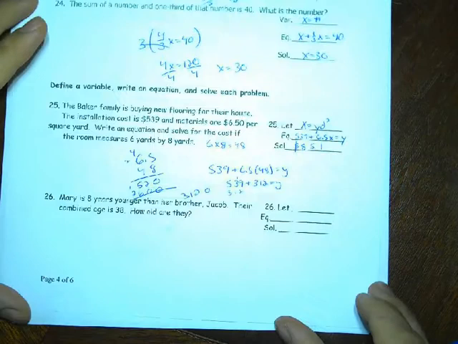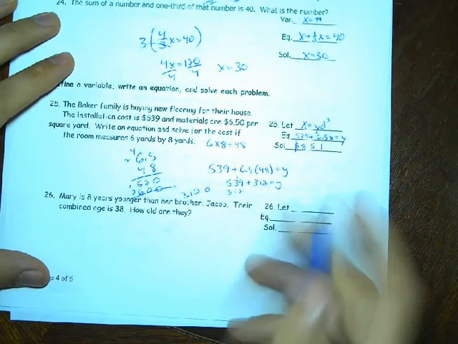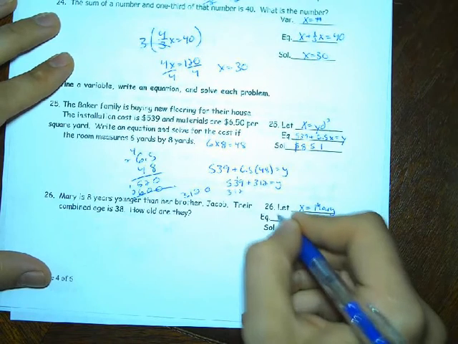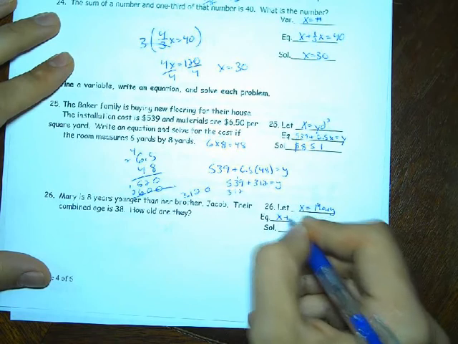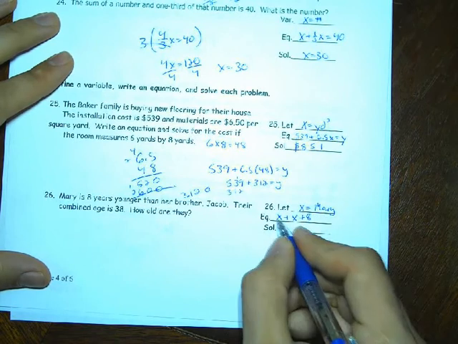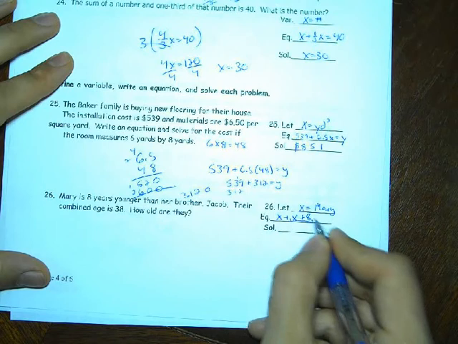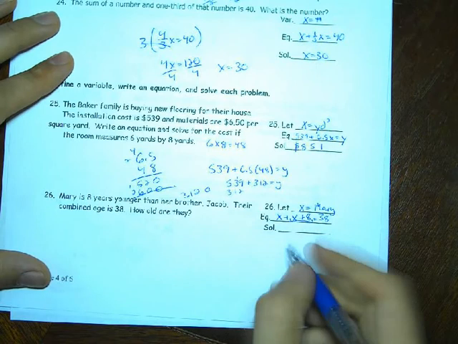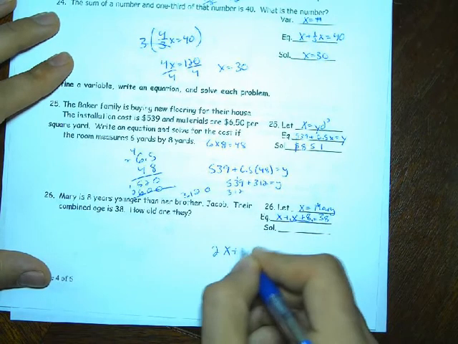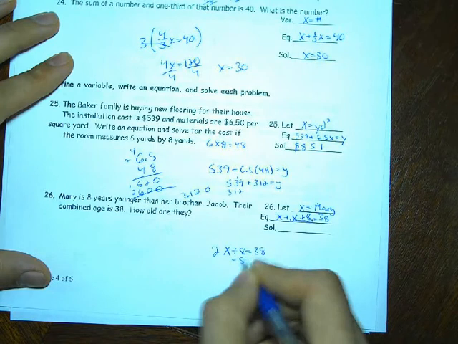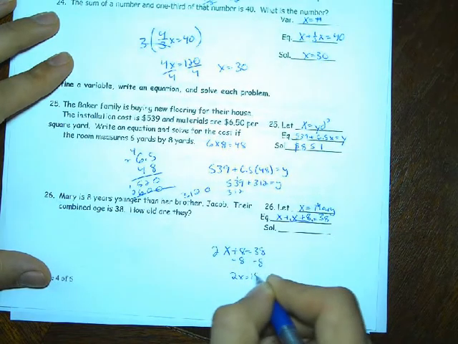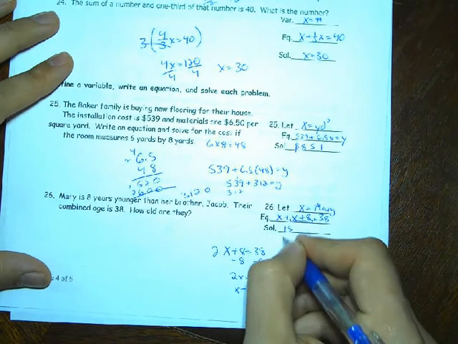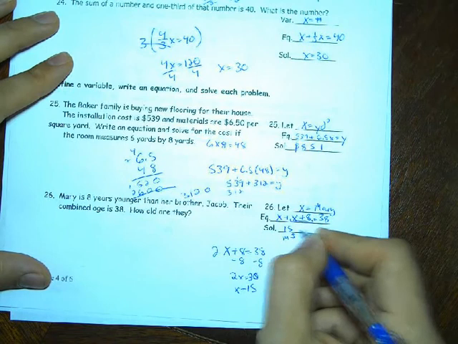Sliding it up. Last problem on this page. Mary is 8 years younger than her brother Jacob. So I'm going to have x be Mary. So if Mary is x years old, then her brother is her age plus 8. So Mary is x, and her brother is x plus 8. Their combined age, so sum, is 38. How old are they? Well, 2x plus 8 is 38. So move the 8. 2x is equal to 30. X is equal to 15. So Mary is 15. And Jacob is 23.